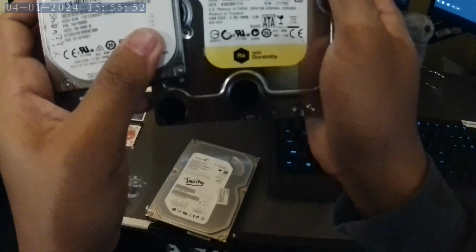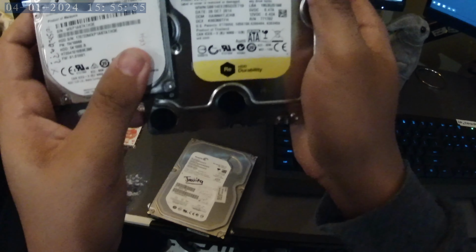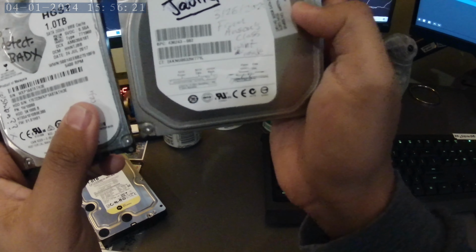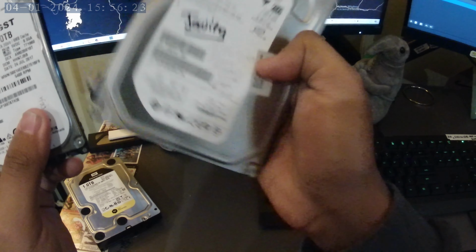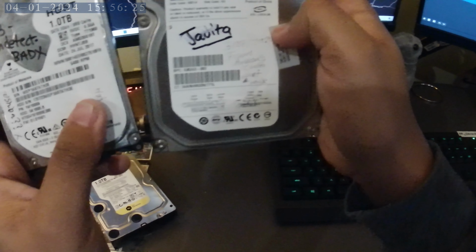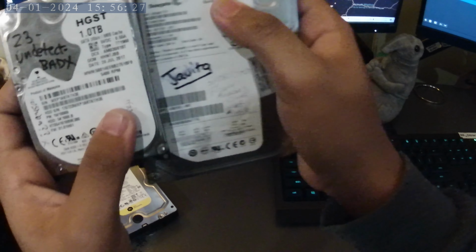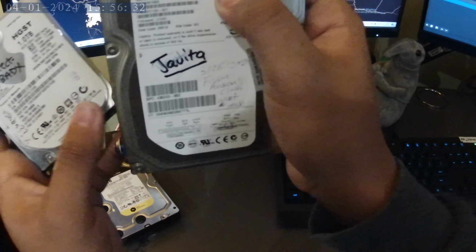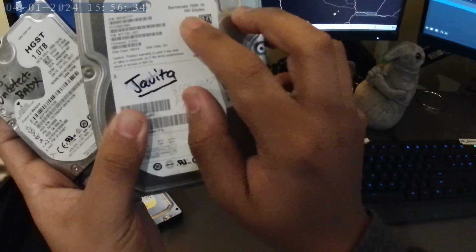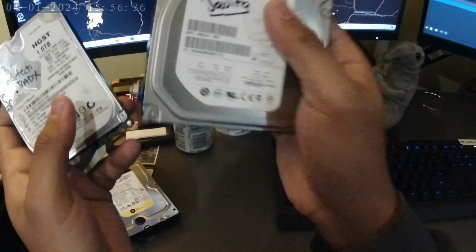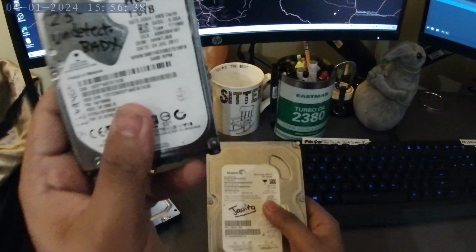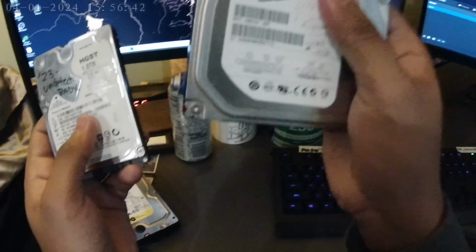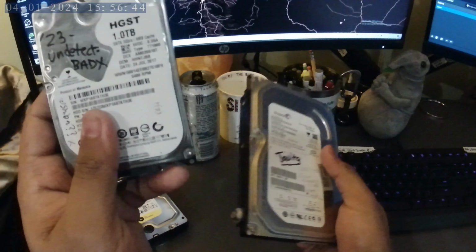Let me see if I can find it on this guy. Does it not say? Oh, right here. See the Barracuda 7200.10? That's a representative of its RPM. So even though this is 160, this can read and write faster than this guy because the disks in it spin faster on the right drive, on the bigger drive, than on the left one.